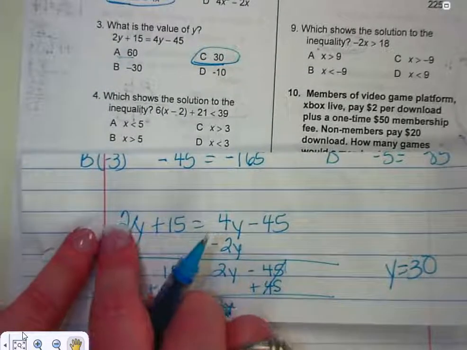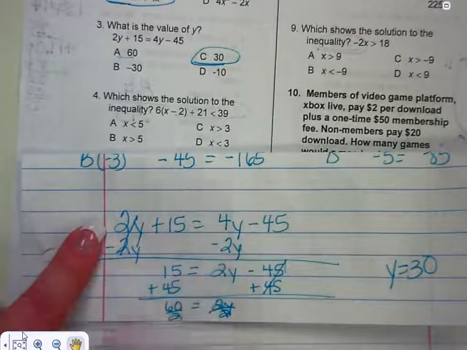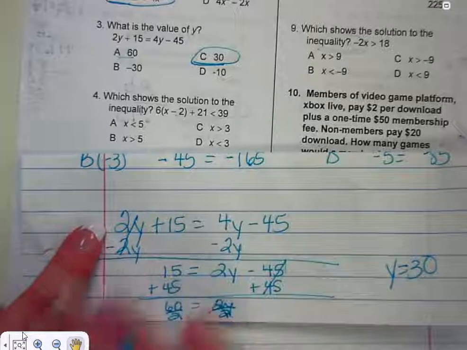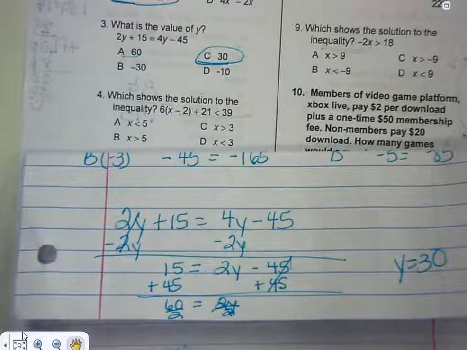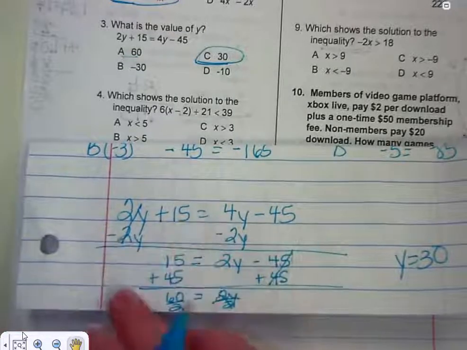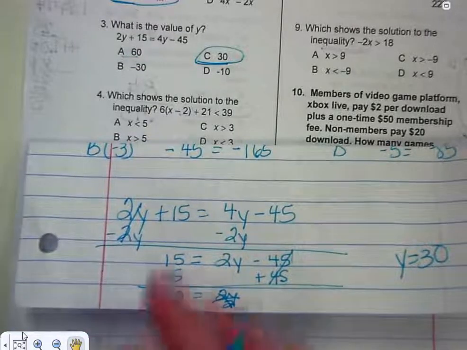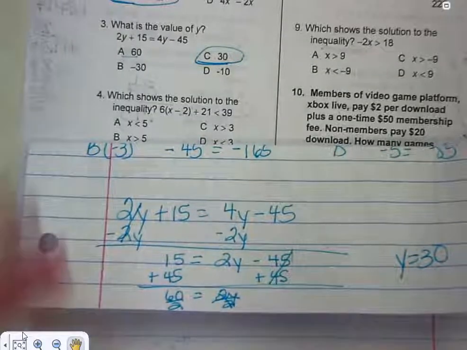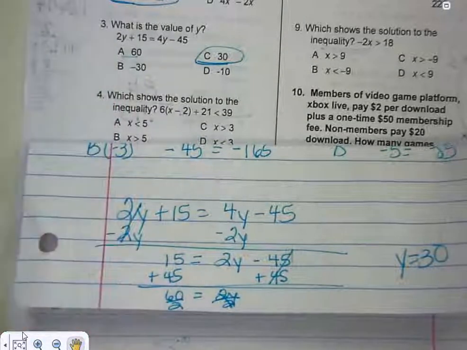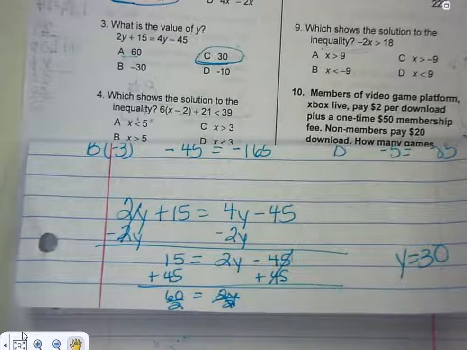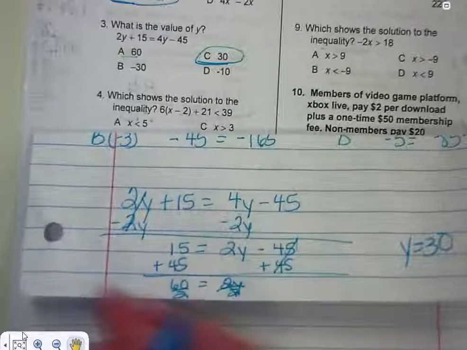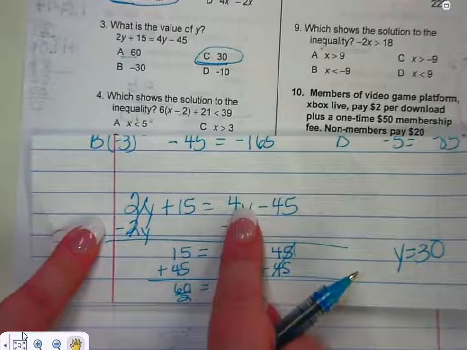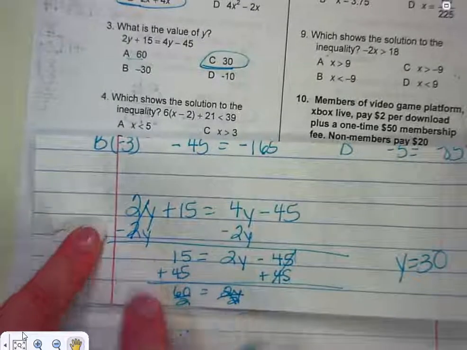So what we had to do was make sure that we just had a y on one side. If I had done it the other way, I still would have gotten 30. If I'd moved it this way, I'd have had a negative 2y and a negative 60, and a negative divided by a negative is a positive. So I still would have gotten the same answer. You just had to move both things. You had to move this way, and I had to move this way.